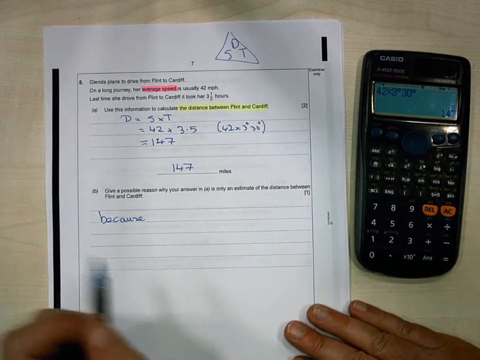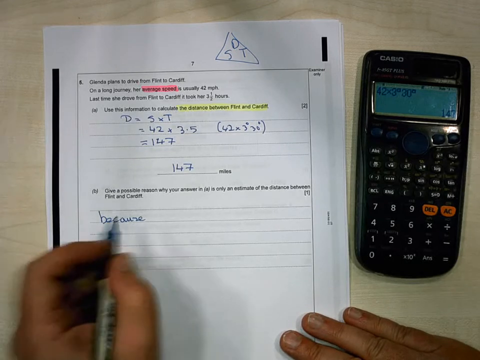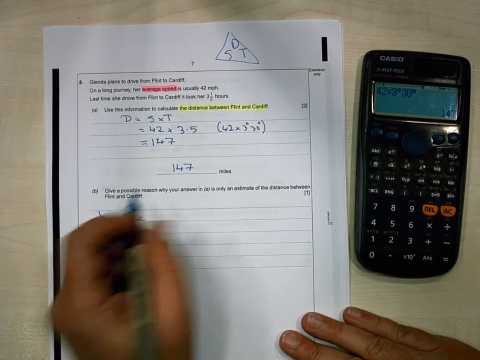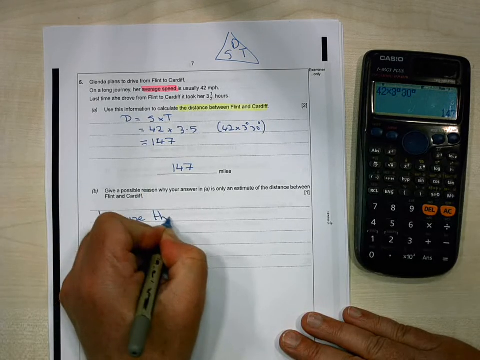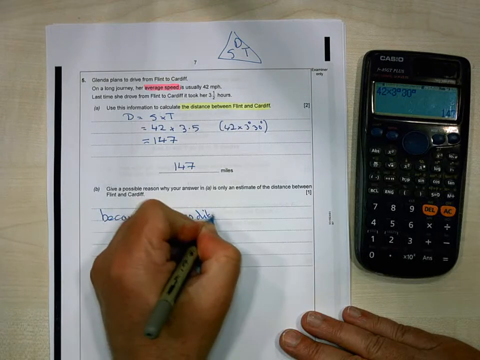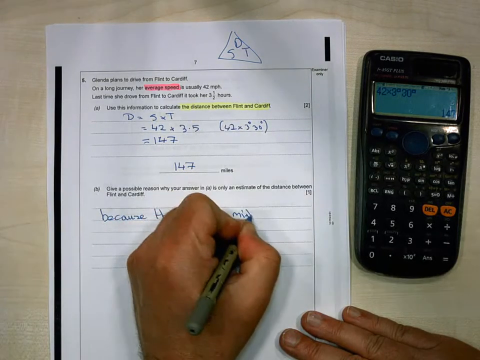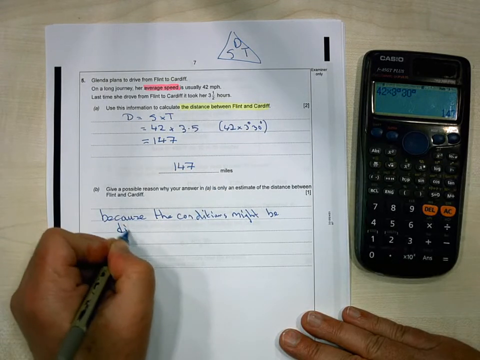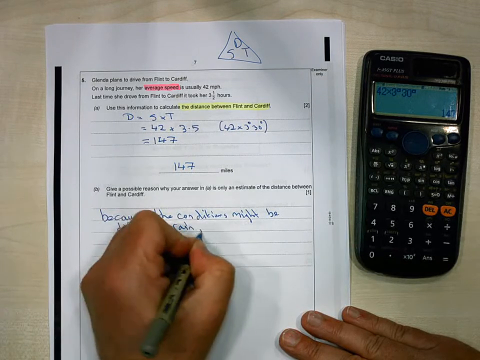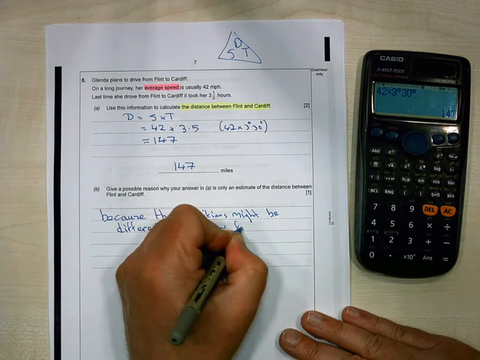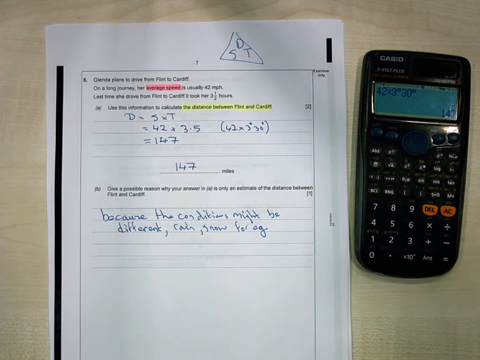You're better off talking about the conditions. Or it could be they're travelling from a different part of Flint to a different part of Cardiff. So what you're trying to do is put a practical context on why that might be.